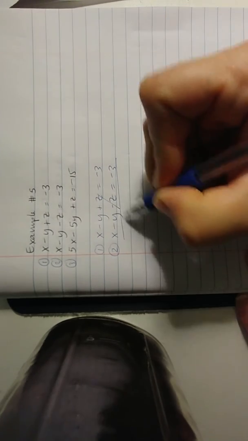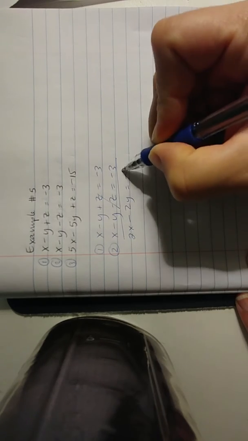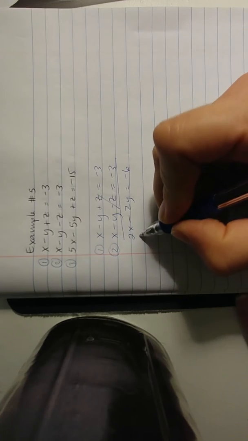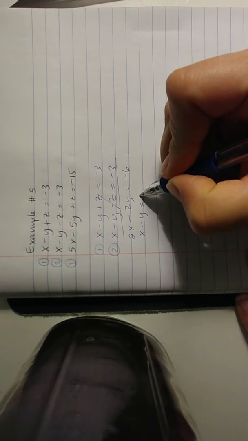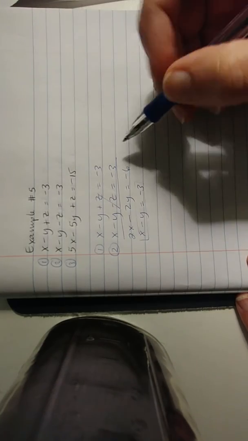and I eliminate the z's, I have 2x minus 2y equals negative 6. Okay. So not much I can do with that. I could divide everything by 2 if I wanted and say x minus y equals negative 3. Okay. But that doesn't really do anything for me yet. I need to see what happens when I try to eliminate again.